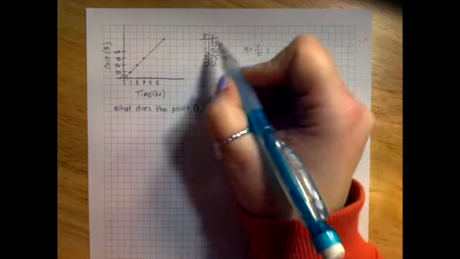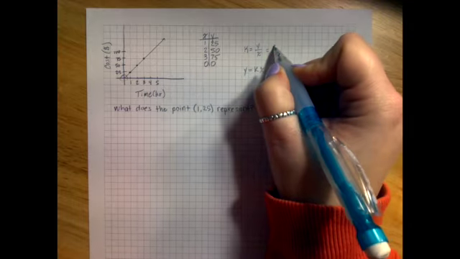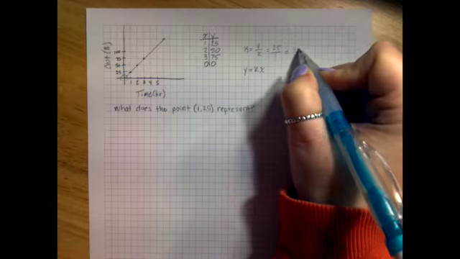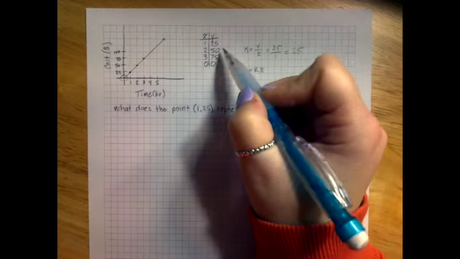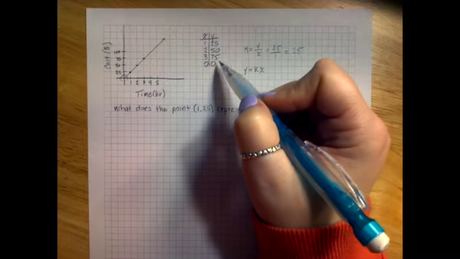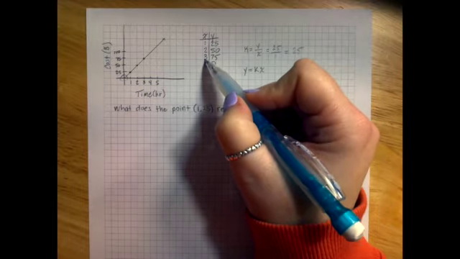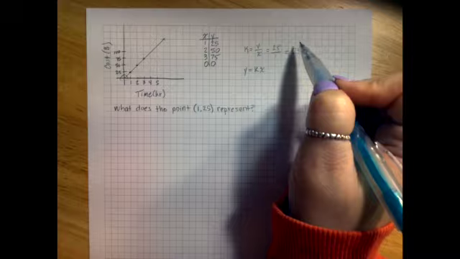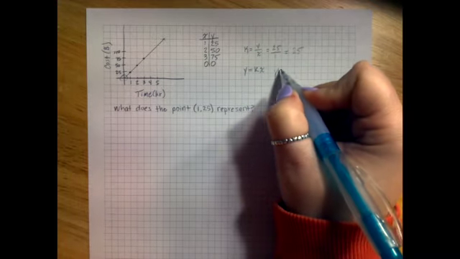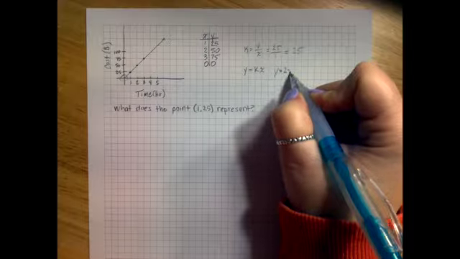To find our constant, we want to put y over x. Let's just pick the first one here. Y is 25, x is 1. That gives me 25. If I do 50 over 2, 50 divided by 2, that gives me 25. Same thing for 75 over 3, that gives me 25. So I found the constant is 25. As a linear equation, y is equal to 25x.